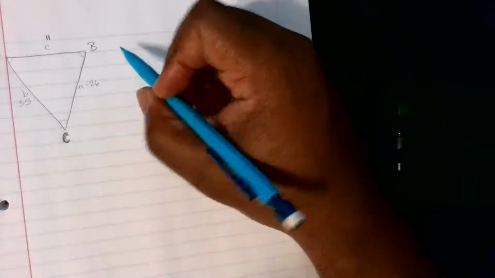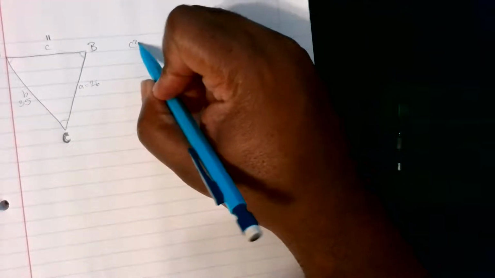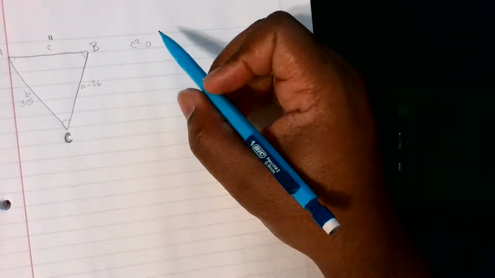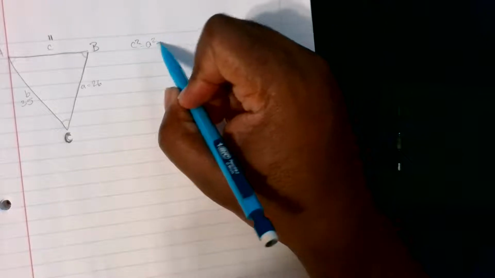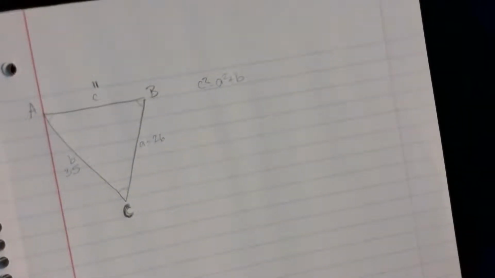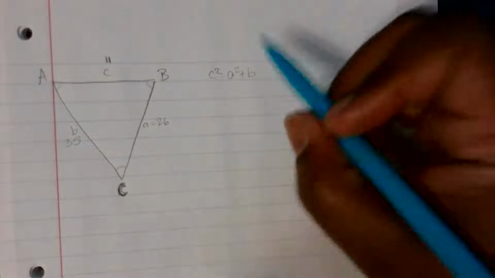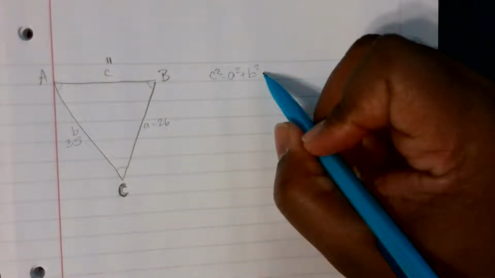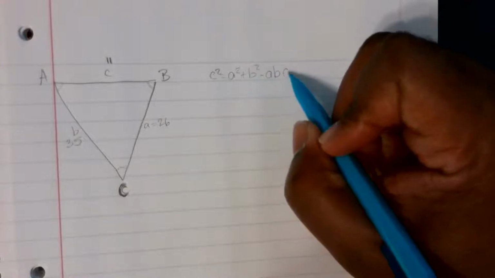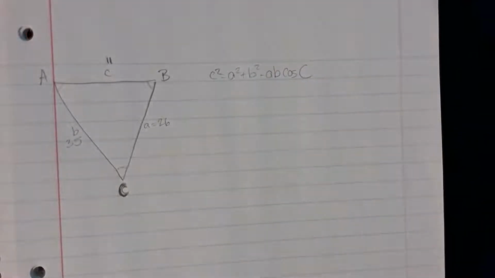So we'll do c squared is equal to a squared plus b squared minus 2ab cosine of big C. This is the law of cosines.